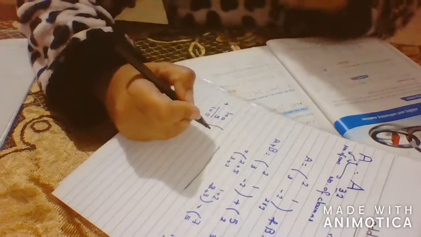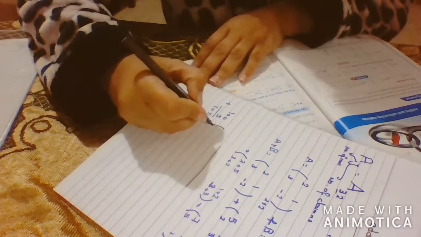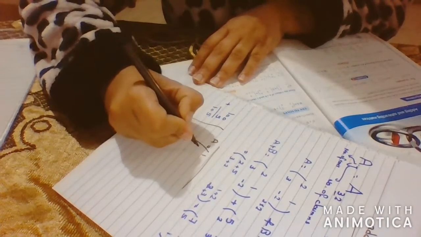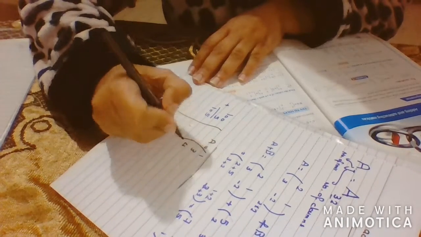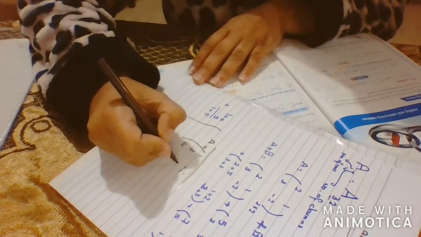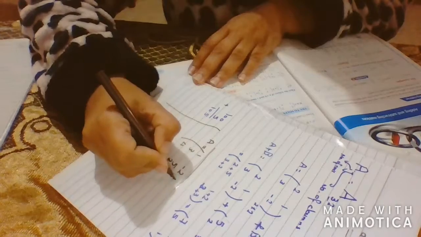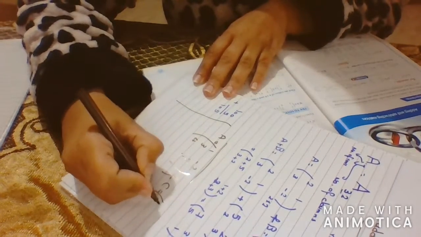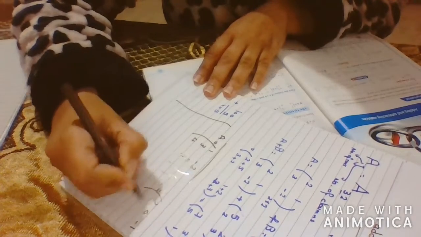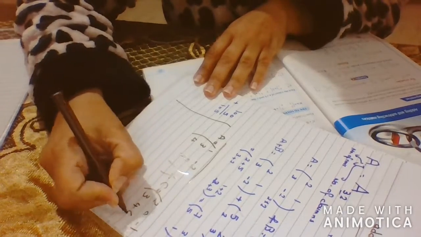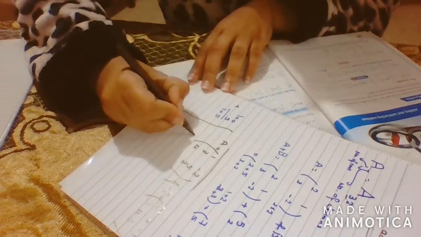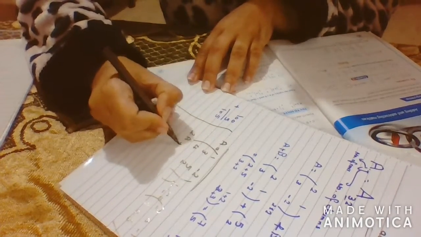If he gives you, I'll give you this, A equal 1, 3, 4, minus 2, 5, 2 and C equal 2, 0, minus 1, 3, 4, 6. And now he asks you to give him this equation: 2A plus C transpose.